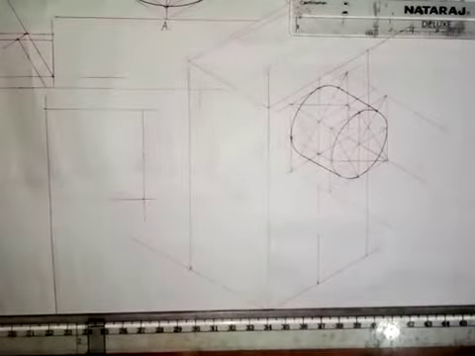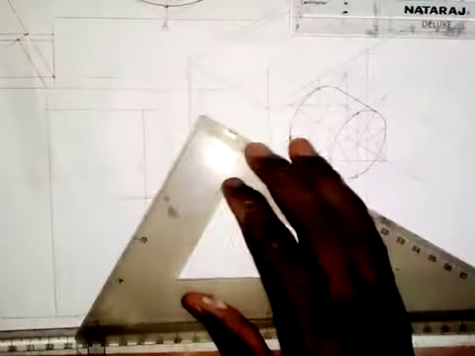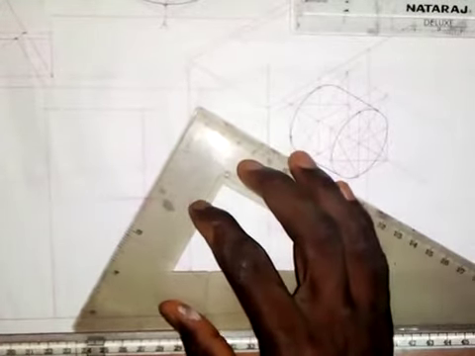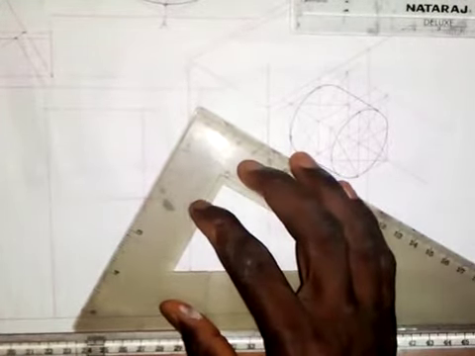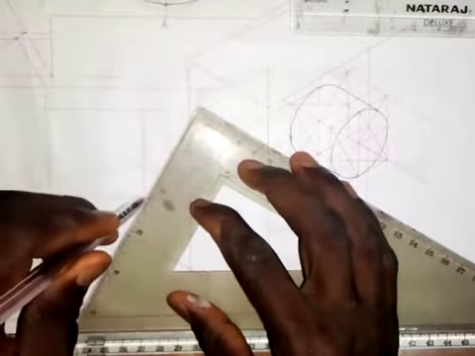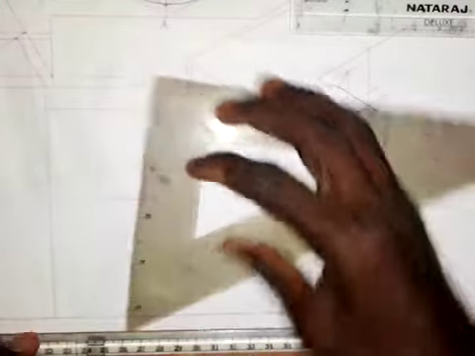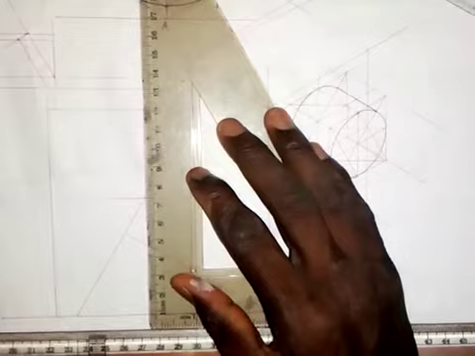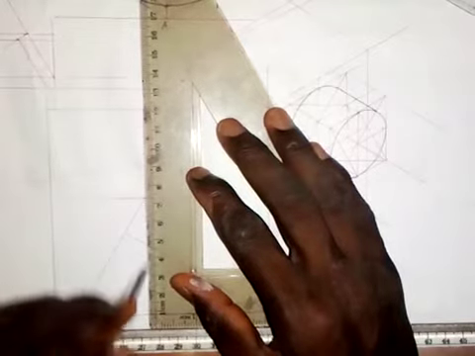Then I will take the 60-degree side of my set square. Even without taking the 60-degree side of the set square, it has already come out from here to here. So then I will also draw a vertical line. So here I will draw a vertical line down from here.